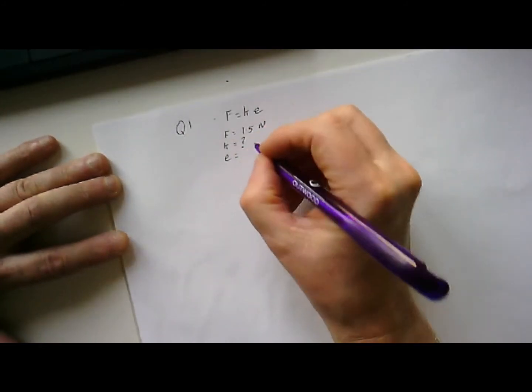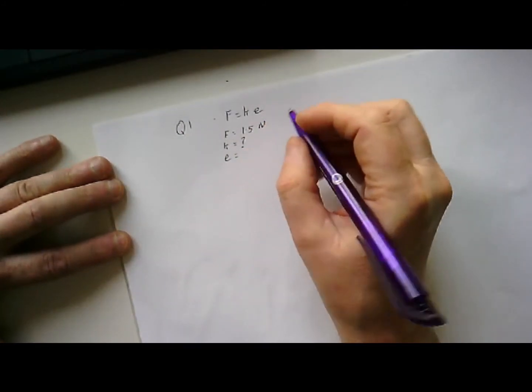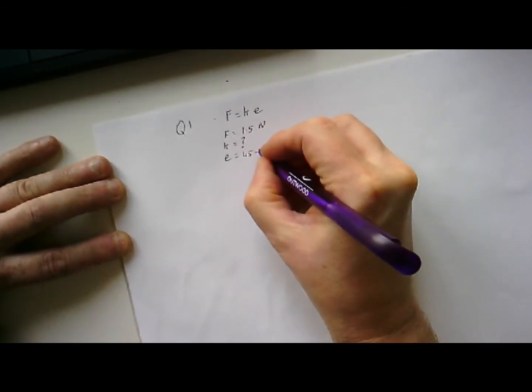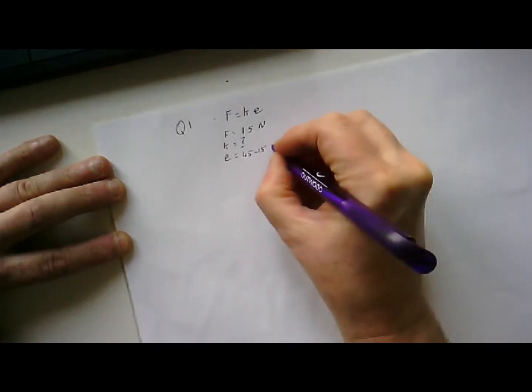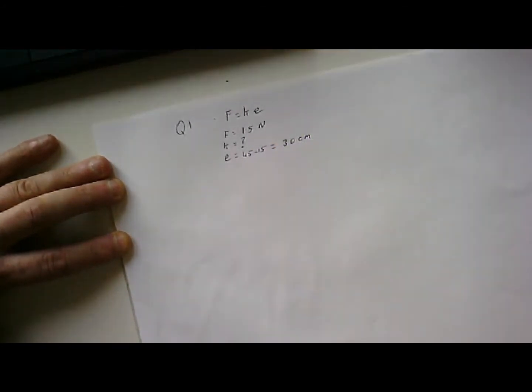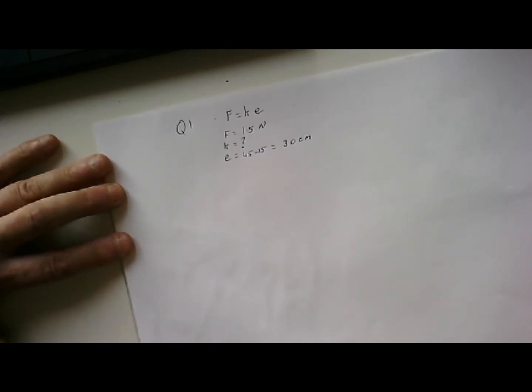Then the extension, I'm given in the question 45 centimeters at the end and 15 centimeters at the start. So my first issue is the calculation of the extension. So I need to work that out, which is 30 centimeters. Now my next issue is converting that into meters.